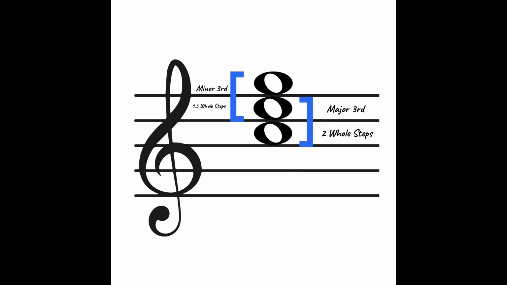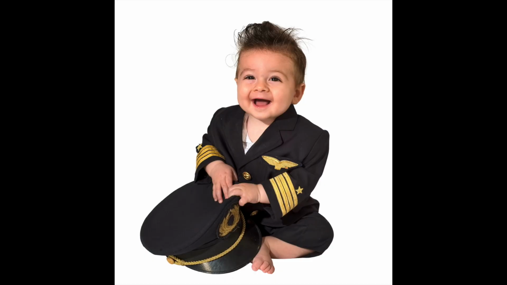In between the root and the third is a major third, which is two whole steps or four half steps. In between the third and the fifth is a minor third, which is 1.5 steps or three half steps. You play all these together, it creates a major triad. If you change these intervals, then it becomes a different type of triad. But today we're just going to focus on the major triads.